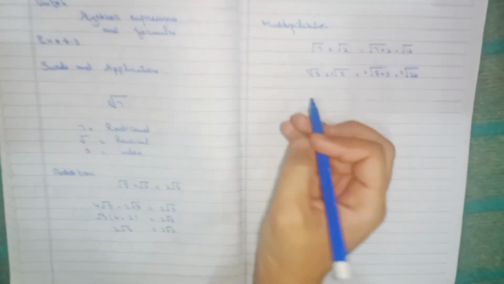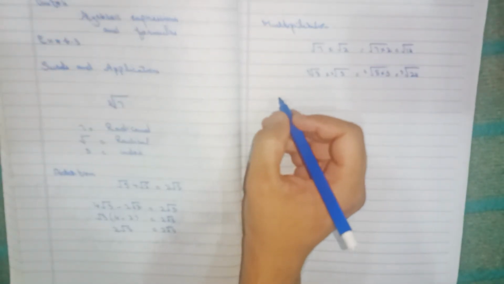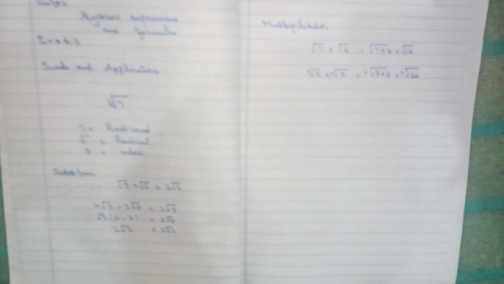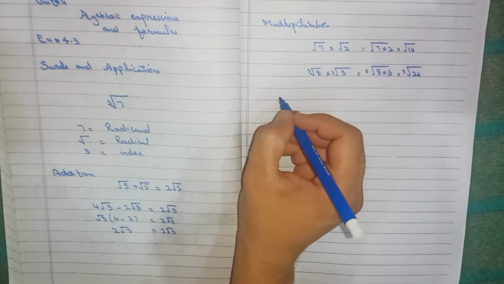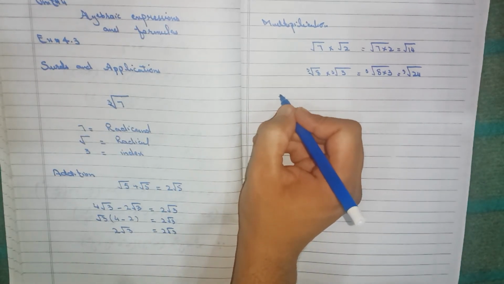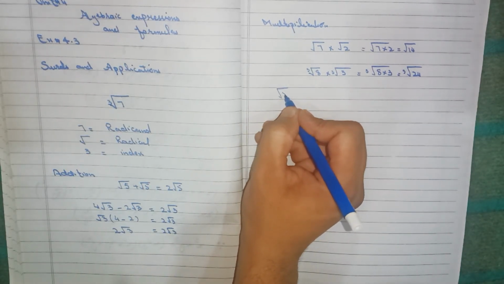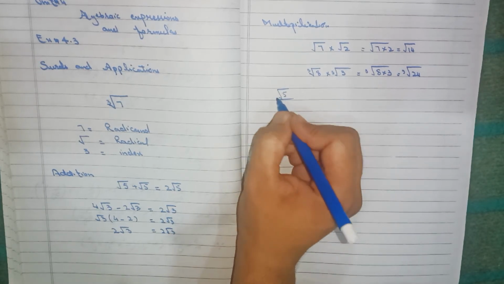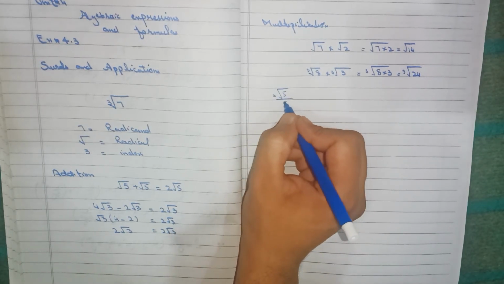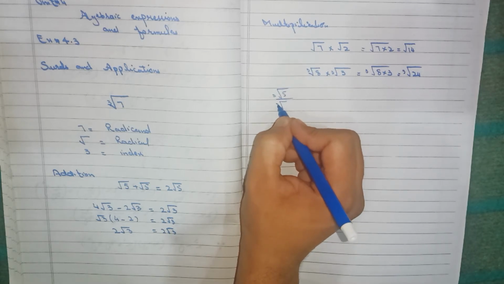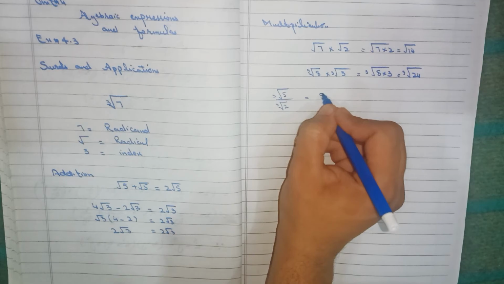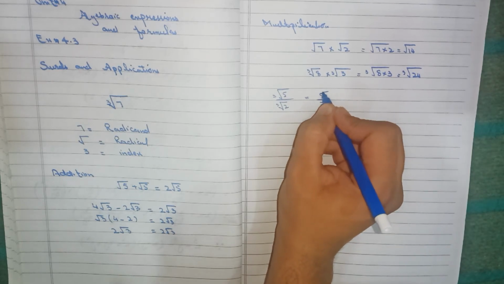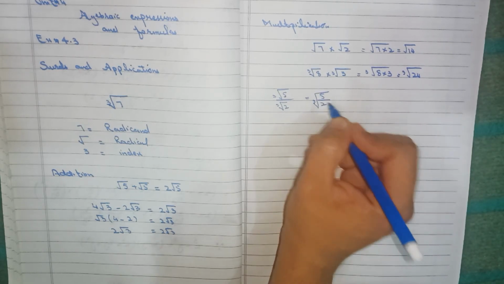And also when there is division, the surds can also be divided. For example, if we have the cube root of 5 divided by the cube root of 2, it can be written as the cube root of 5 over 2.